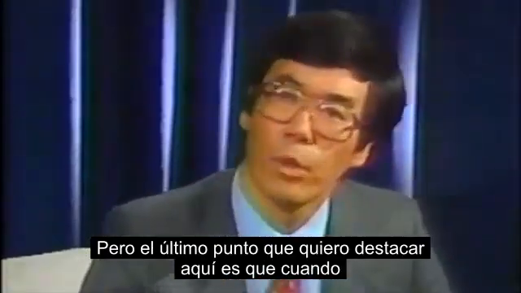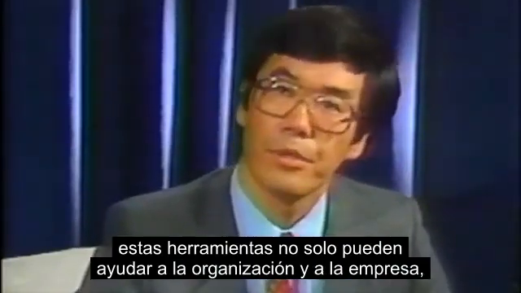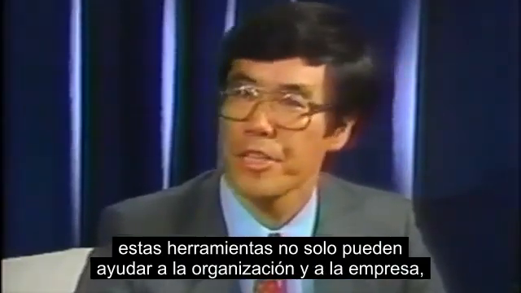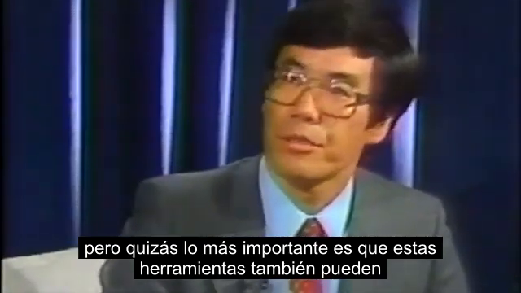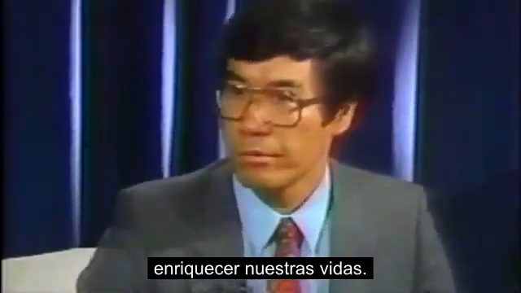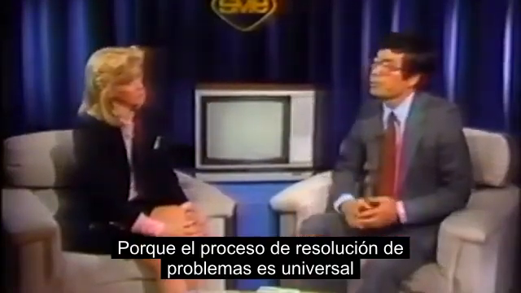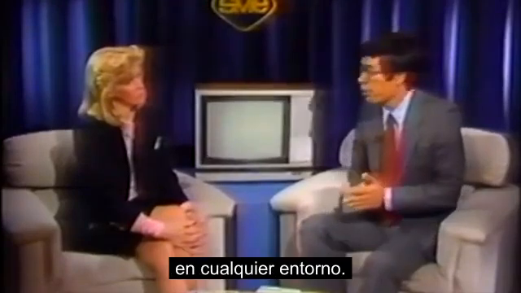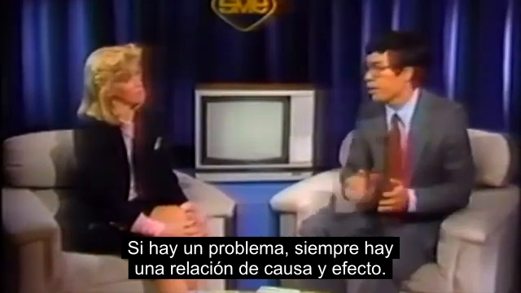But the last point I want to make here is that when we learn these techniques, these tools may not only help the organization and company, but perhaps, and more importantly, these tools can enrich our lives too. Why is that? Because the process of problem solving is universal to any environment. If there is a problem, there is always a cause and effect relationship.